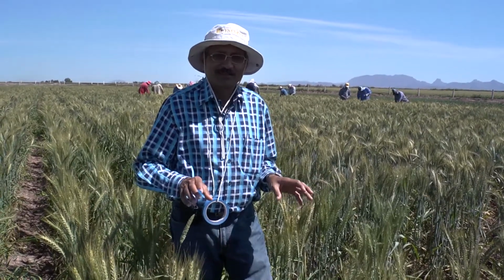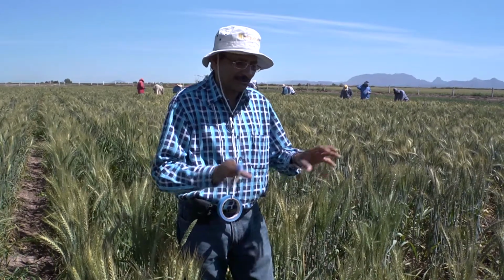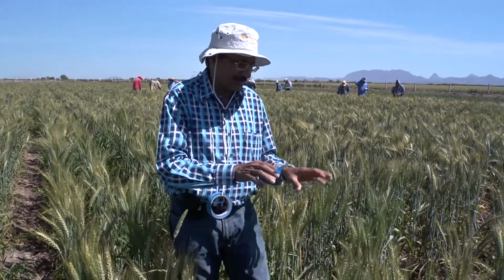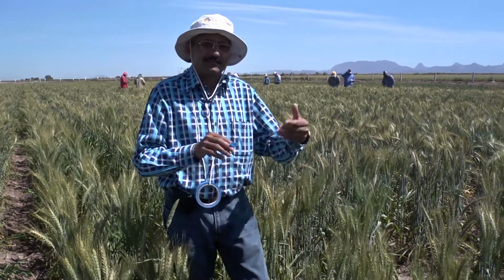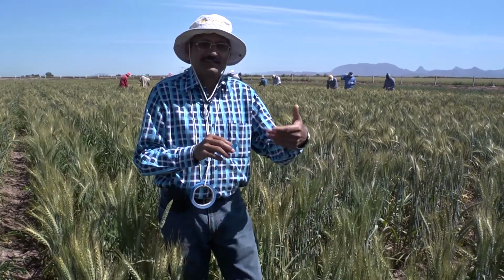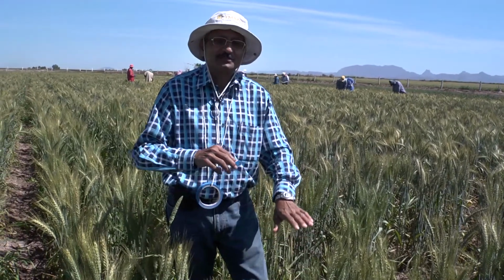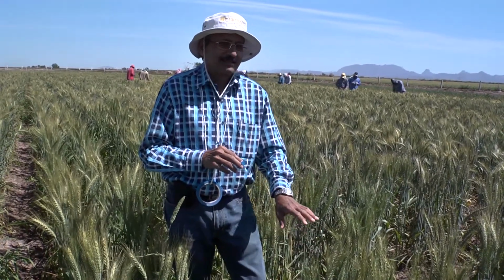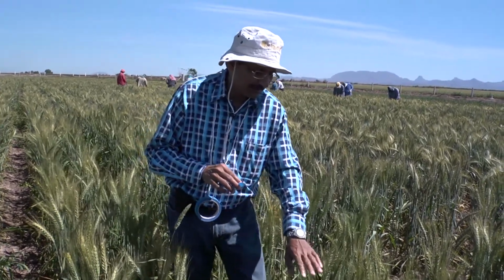So no matter which race of, let's say, stem rust or leaf rust you apply, if the plant has that gene, like the famous Sr2 gene, you will see disease, but you will see much less disease.